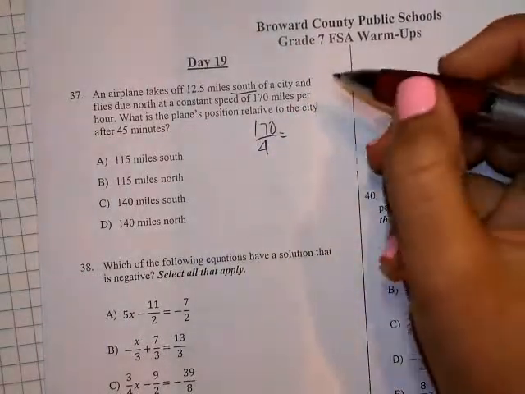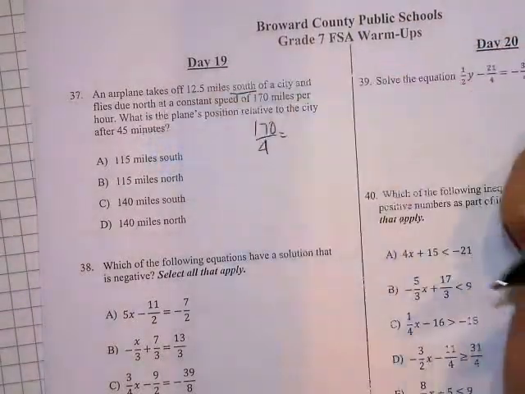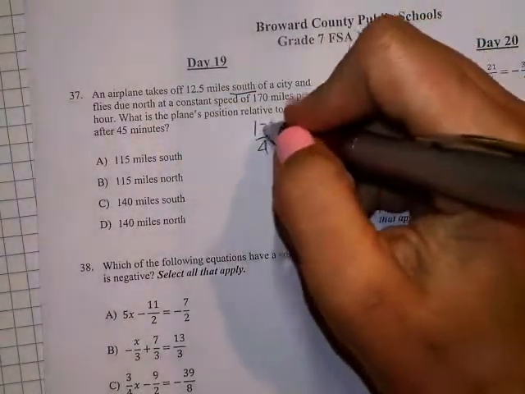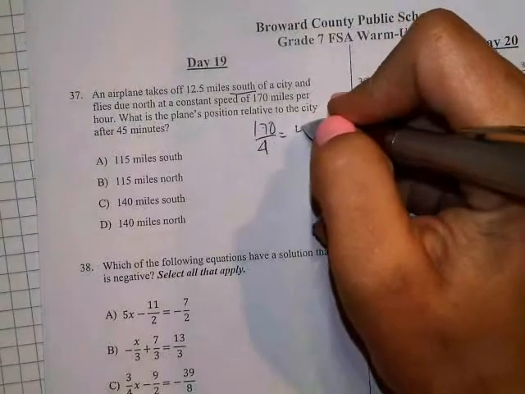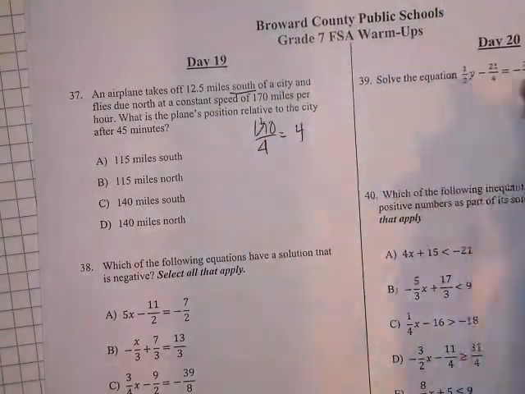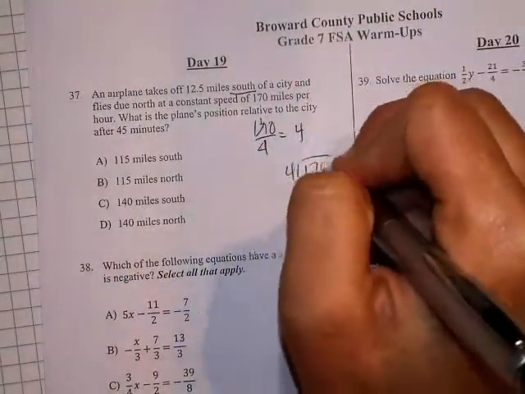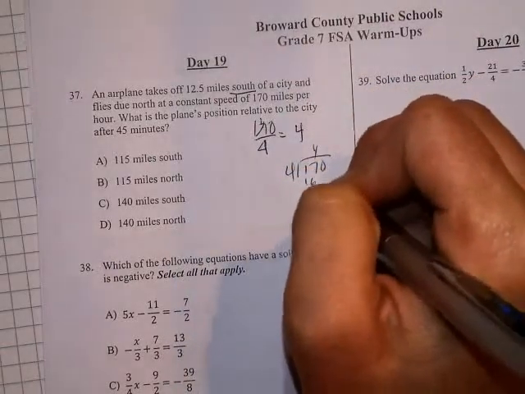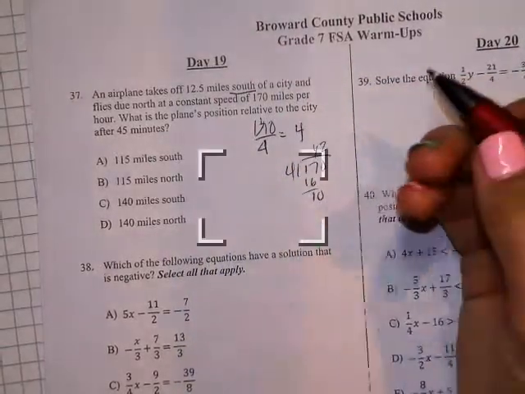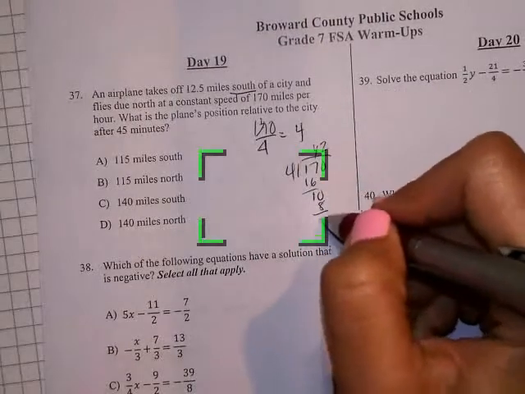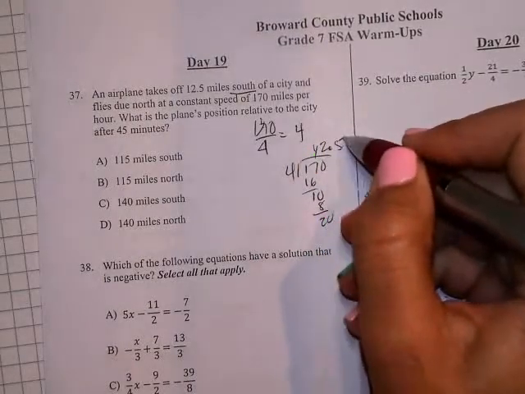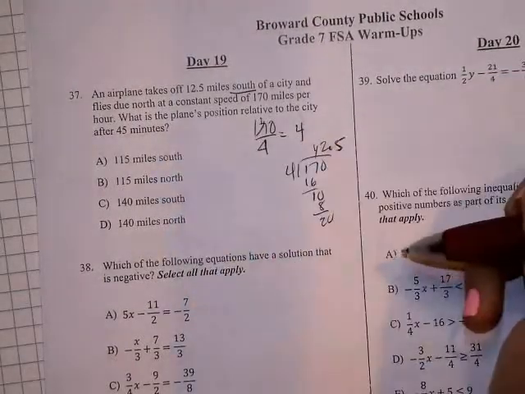So I'm going to divide it by 4 to figure out how much he's doing per every 15 minutes. 170 divided by 4 is 42.5 miles for every 15 minutes.